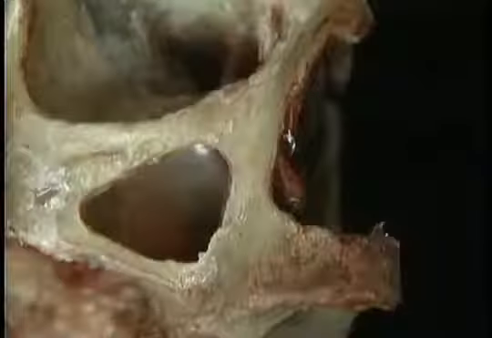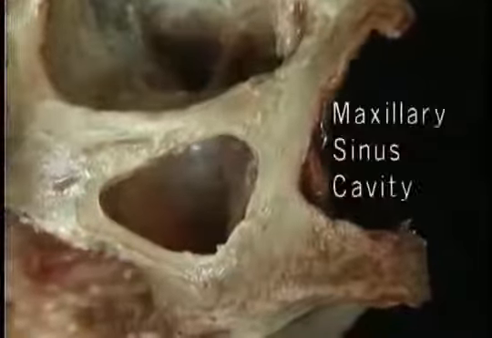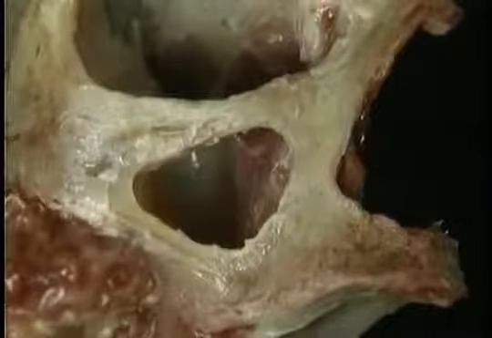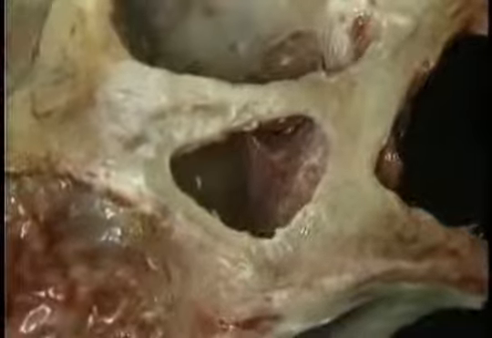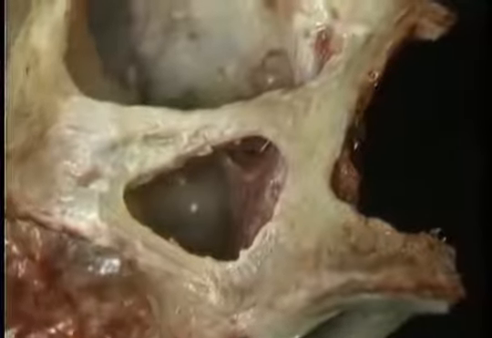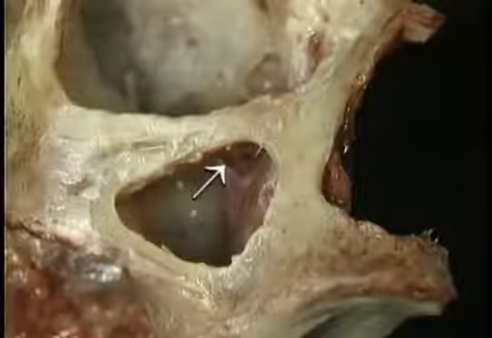To see the other sinus cavities, we'll take a look from the outside at a dissection in which all the facial soft tissues have been removed. Here's the maxillary sinus cavity, opened from in front. The opening from the sinus into the infundibulum is all the way up here on the medial wall.